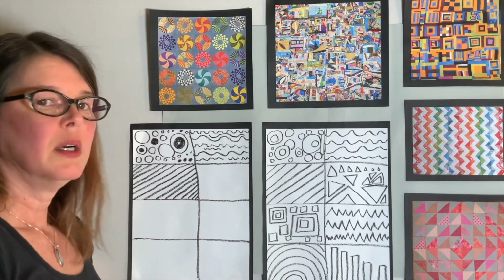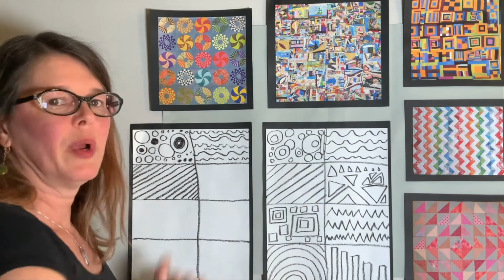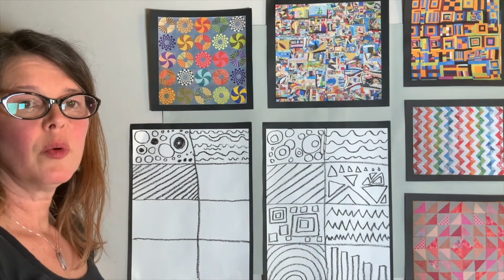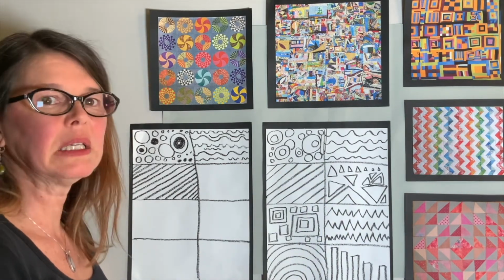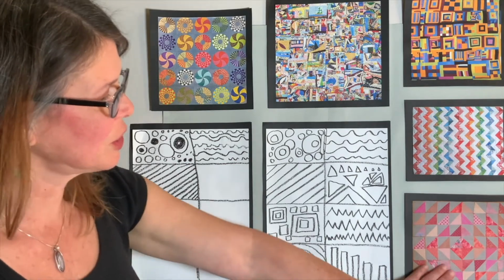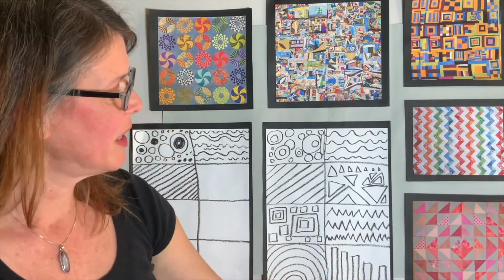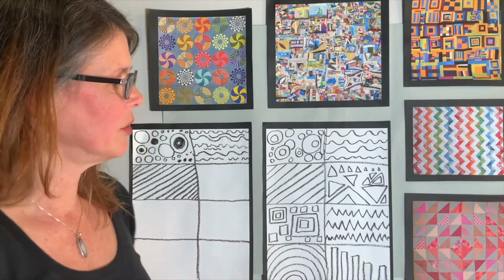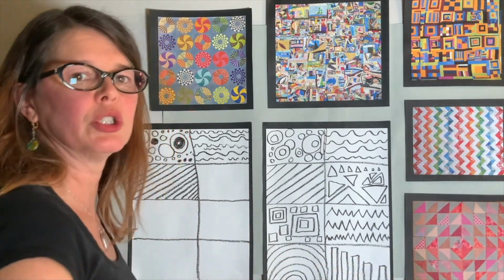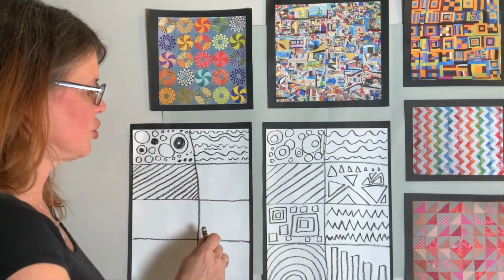Perfect. Our next rectangle is going to be filled with triangles. Lots and lots of triangles. Look at this quilt. It's made up of only triangles. It's made up of warm colored triangles. They're all pinks or reds or oranges, right? So we're going to fill this one with triangles.